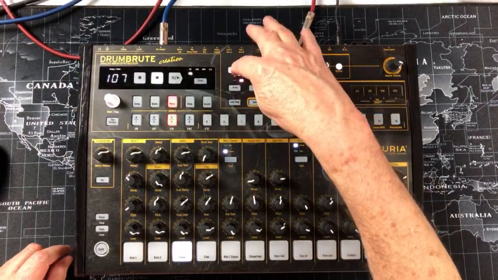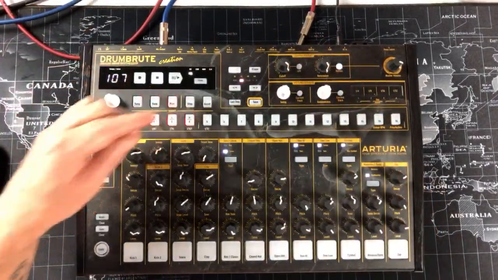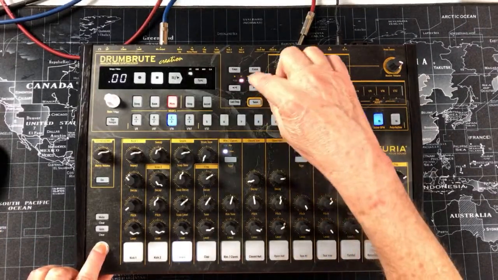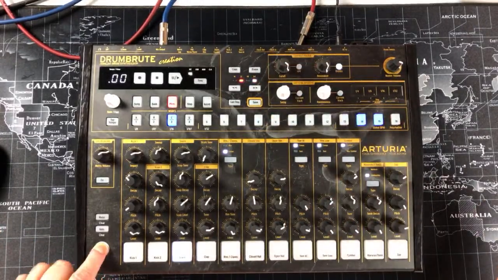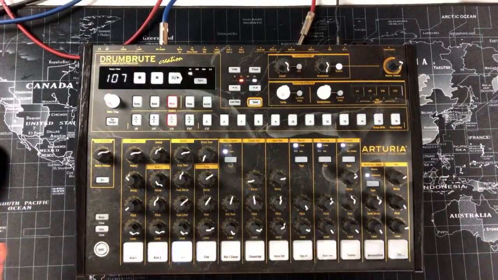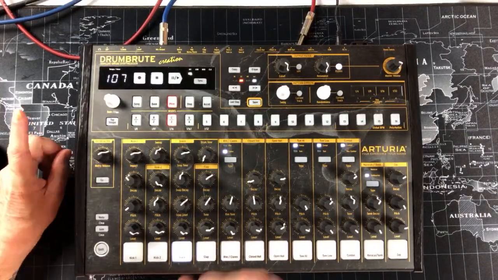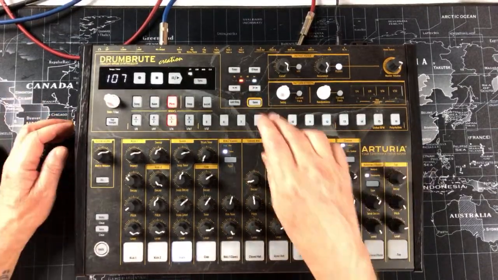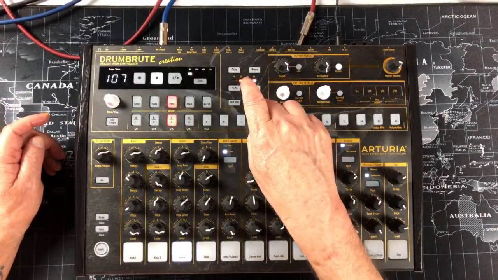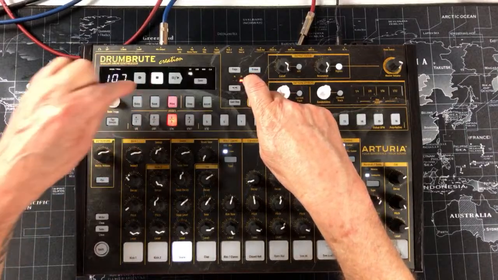We just hit copy pattern to D now. And this time I'm going to hold shift and extend the pattern to 64 steps. So basically 4 bars. Now, important thing to remember is to save your patterns regularly. So we hold save like this and just hit pattern and it's saved.